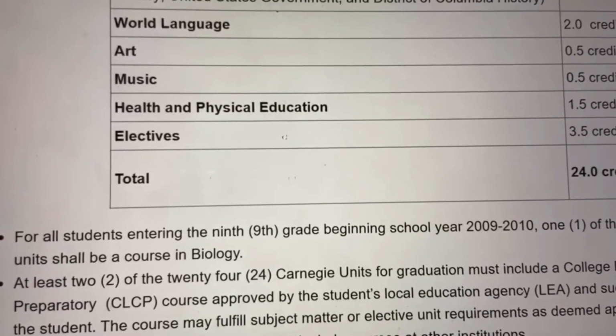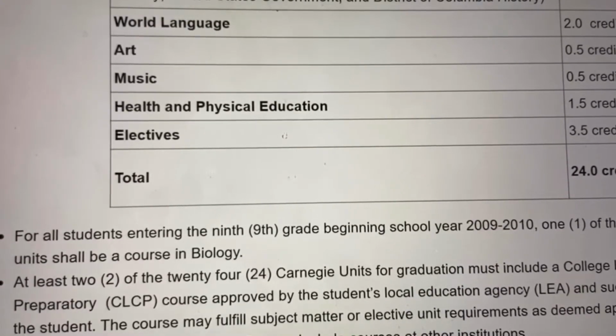Okay. For all students entering 9th grade, beginning 2009, 2010, this is important because the school districts or the Department of Education updates things based on entering freshmen for a particular year, and you need to make sure you understand where your student falls. Sometimes they say beginning this year, and it's that way until they change it again, and so as long as there hasn't been a change, your student will fall within there. Sometimes they say through a particular school year, and so you need to understand that. But basically, one of the sciences should be a biology. We already know that. They put it up there in the chart.